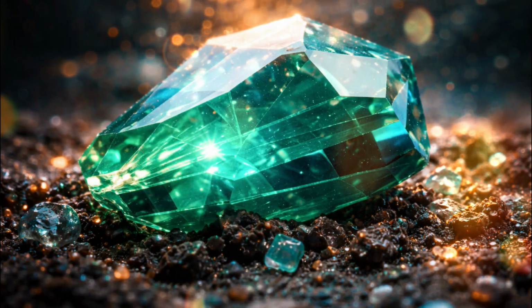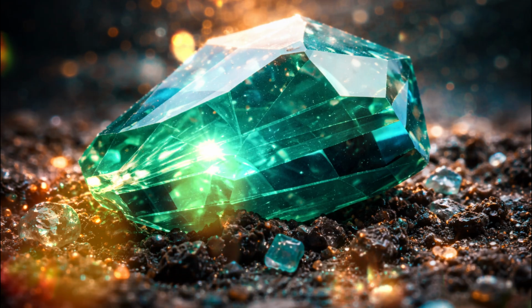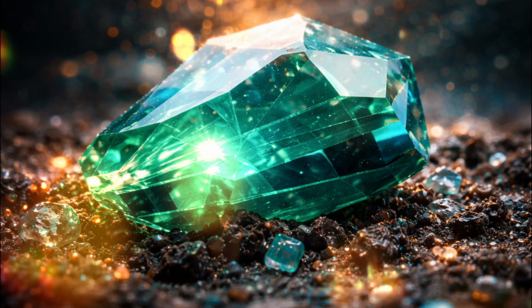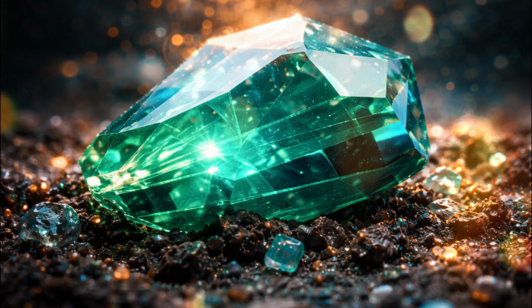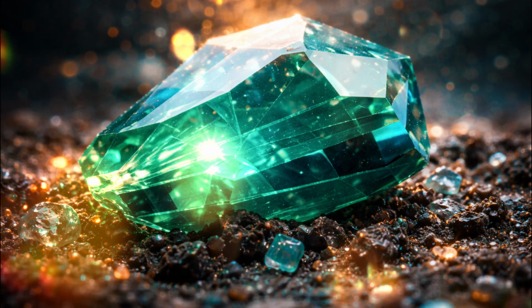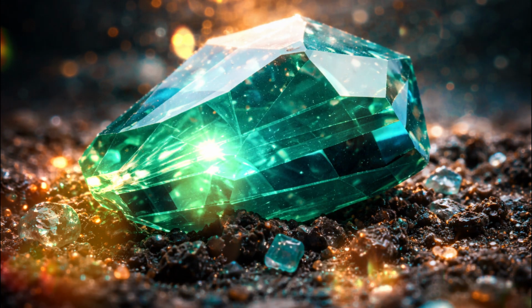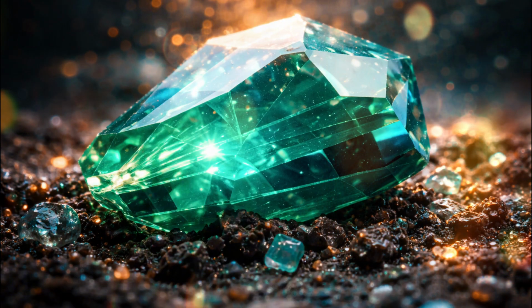Let your mind rest on the image of crystals forming in darkness, their shapes emerging slowly from molten beginnings. With each exhale, imagine the magma cooling further, the crystals growing more complete, the environment becoming still and calm.